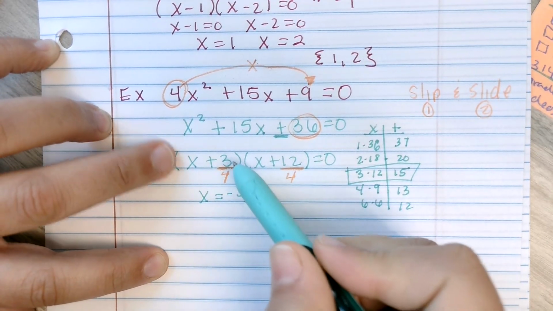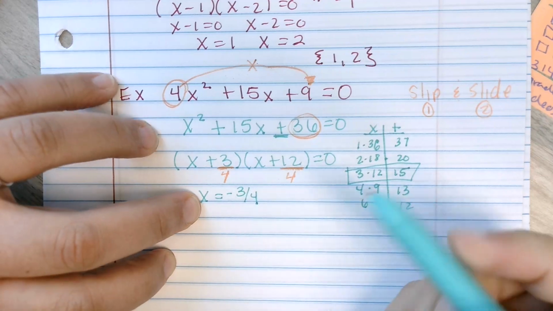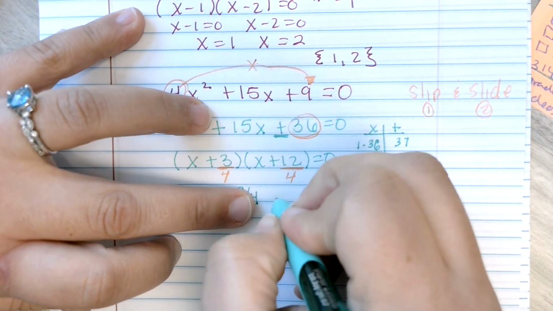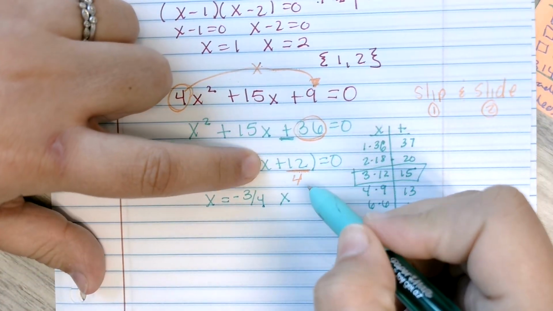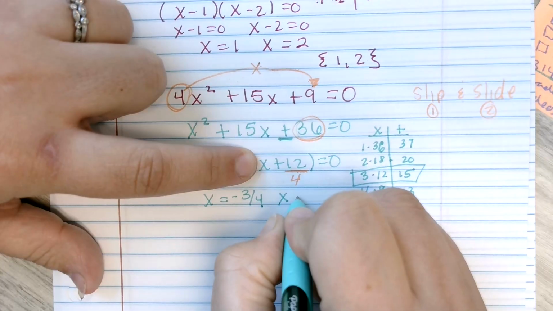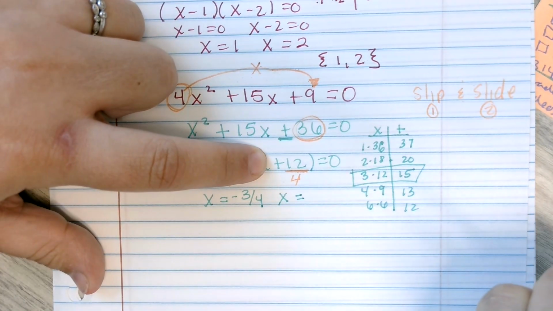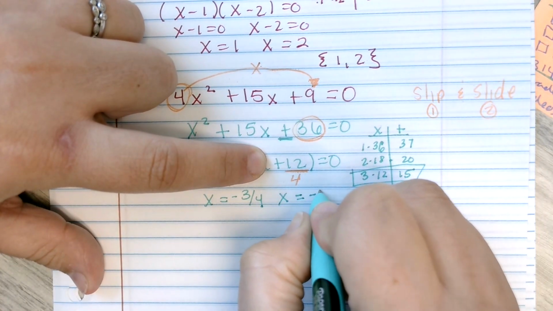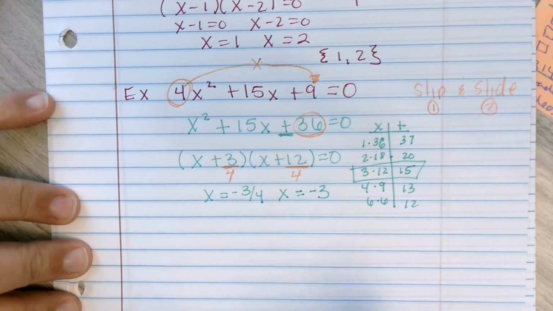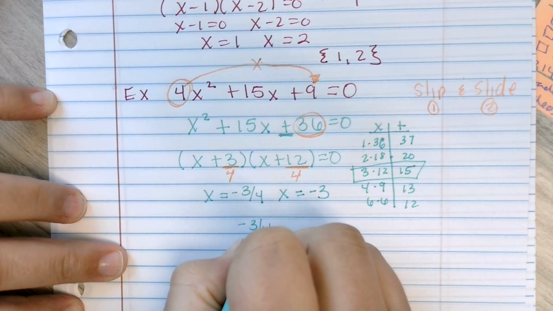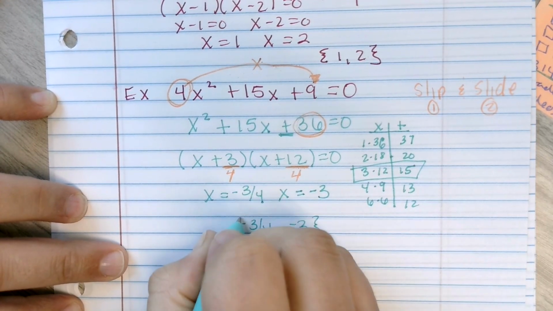You see how I just jumped straight to the answer by changing my sign? And the answer for this factor, 12 divided by 4, gives you a whole number of 3, and it's positive 3. So my answer is negative 3. Okay, so those are your 2 answers, negative 3/4 and negative 3.